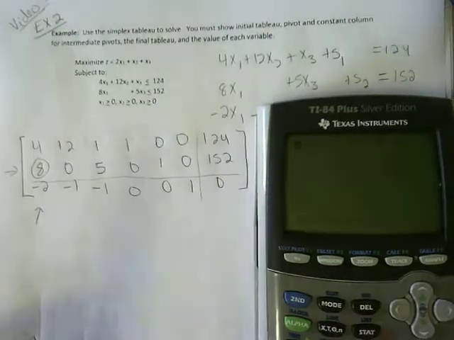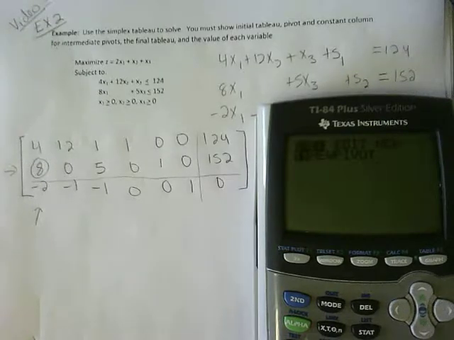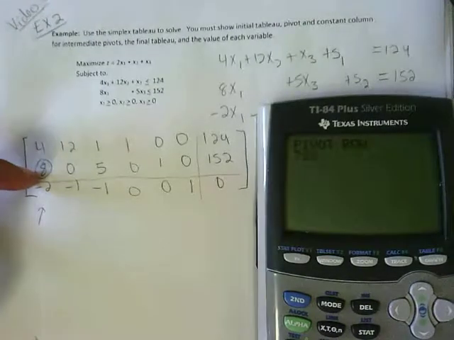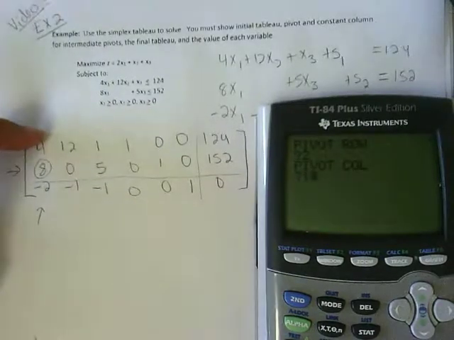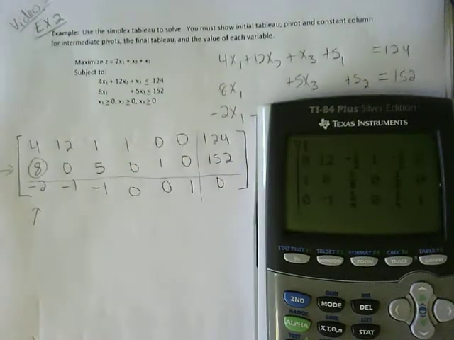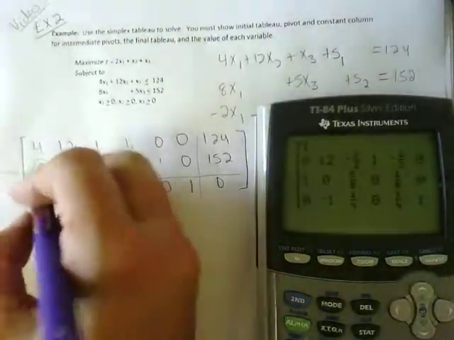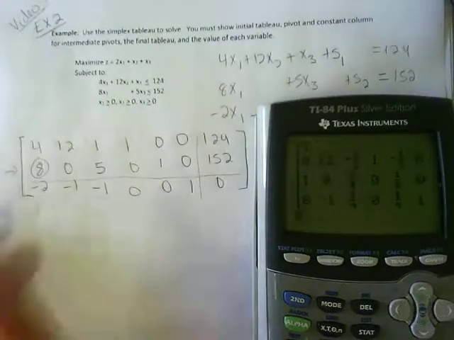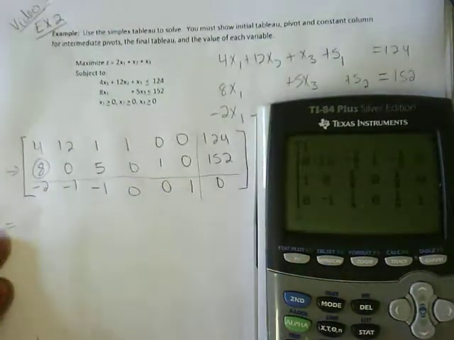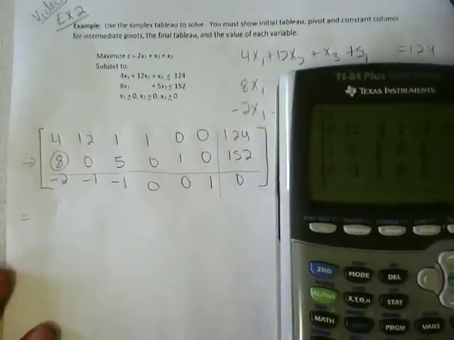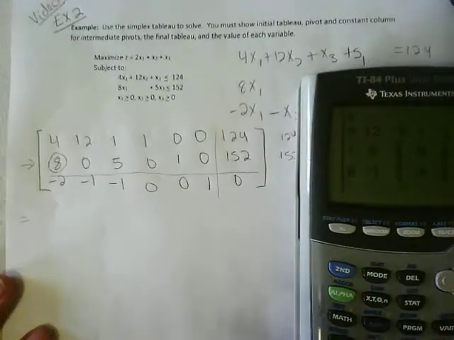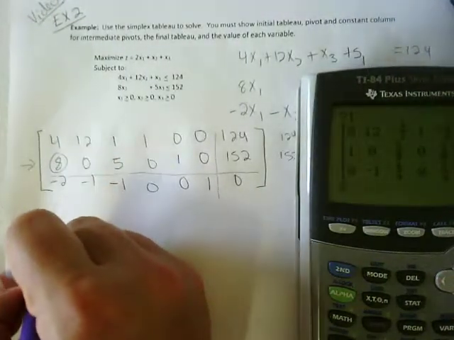All right, so when I go to pivot, I'll hit PRGM, go to the new pivot. I am going to hit enter on pivot, and this is in the second row, first column. And here we are. We have our next matrix. Now I'm going to put equal to here because we have just changed it around using row operations.